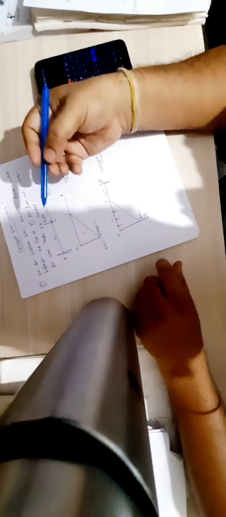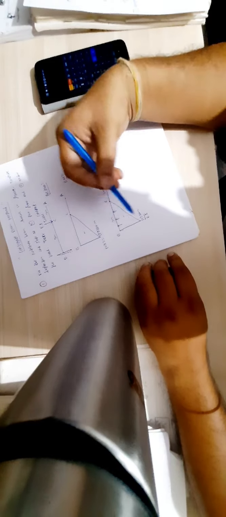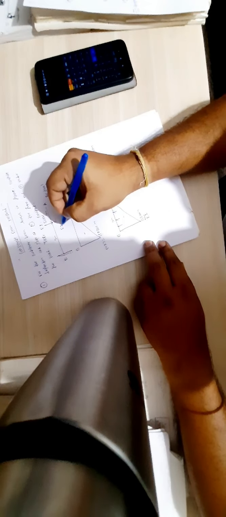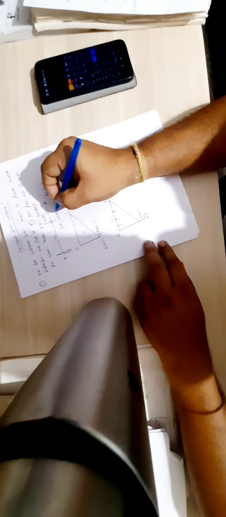Here you can see that throughout the beam EI is constant. So I will take it as 150 divided by EI.